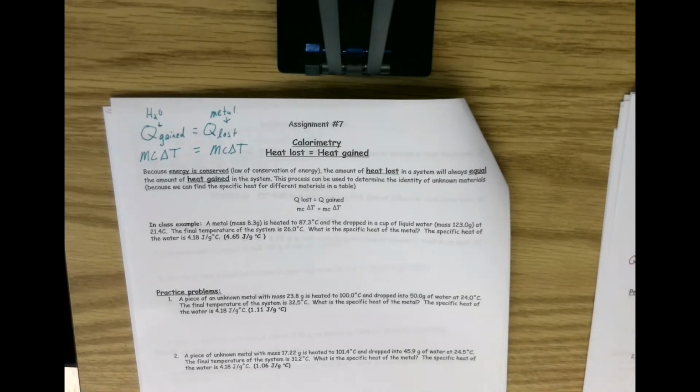But for now, let's look at some of these calculations with a simple example of the metal block in the water. The first example says a metal with a mass of 8.3 grams is heated to 87.3 degrees Celsius and then dropped in a cup of water with a mass at 21.4 degrees Celsius. The final temperature of the system is 26.0.